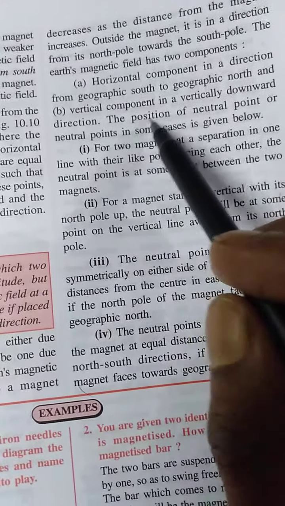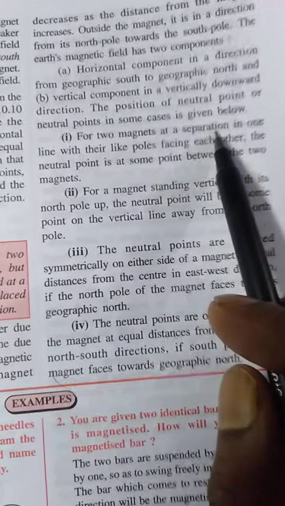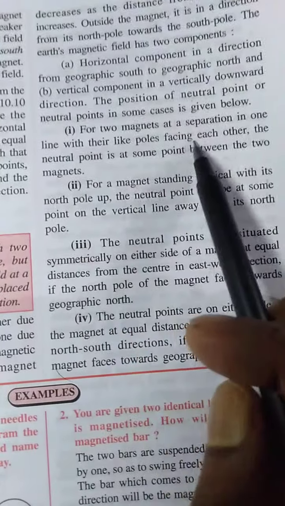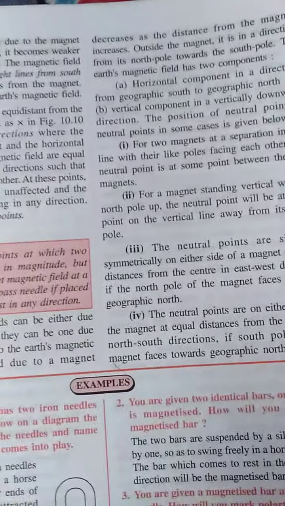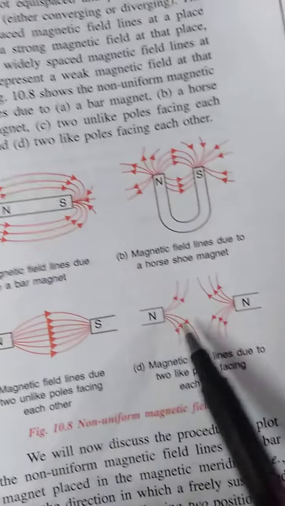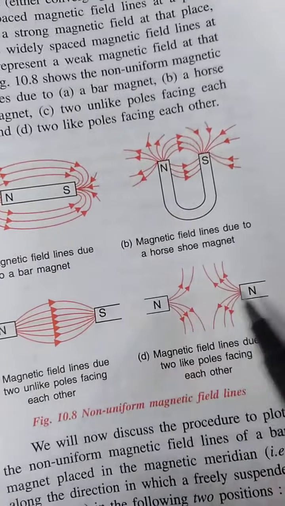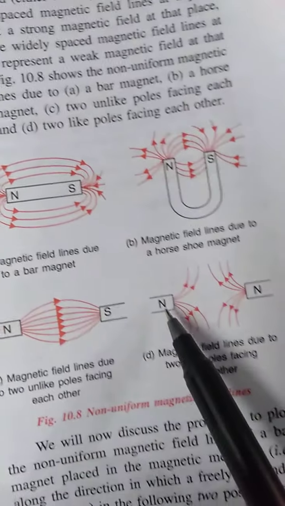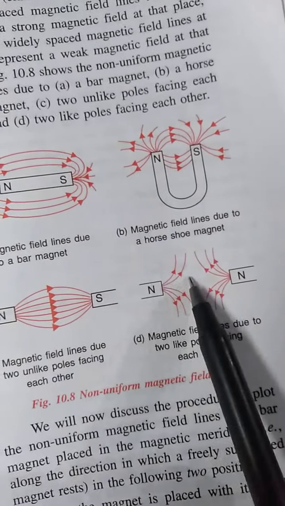The positions of neutral points in some cases are given below. For two magnets at a separation in one line with like poles facing each other, the neutral point is between them. This we have already seen in this diagram, that if two magnets have like poles facing each other, then the neutral point will be here. Suppose north poles are facing each other, then their neutral points will be somewhere in between the magnets. This is the first point.